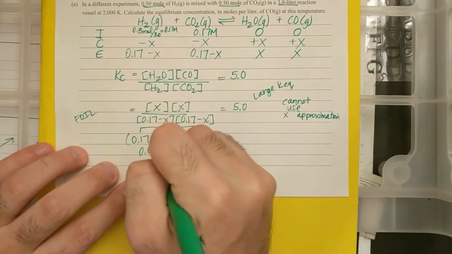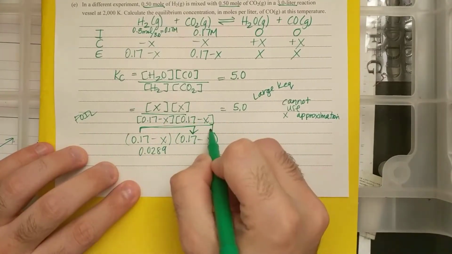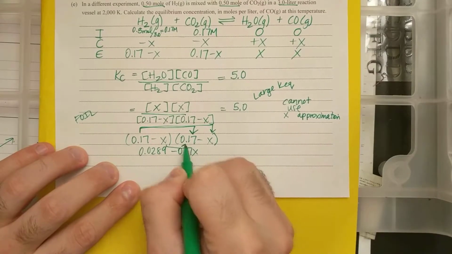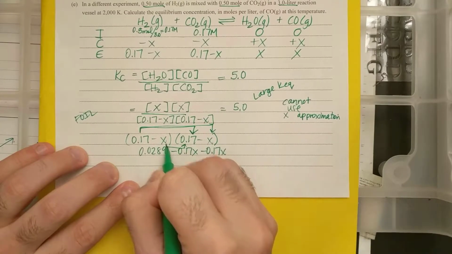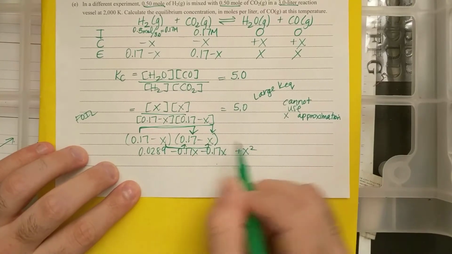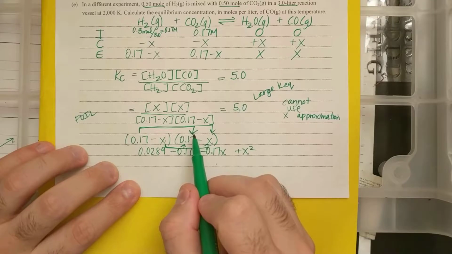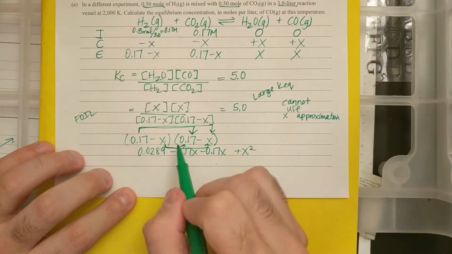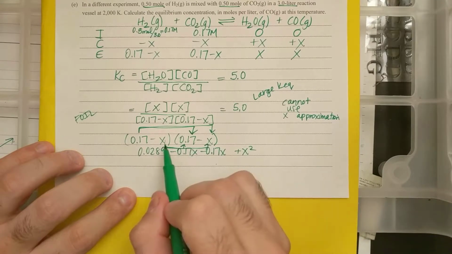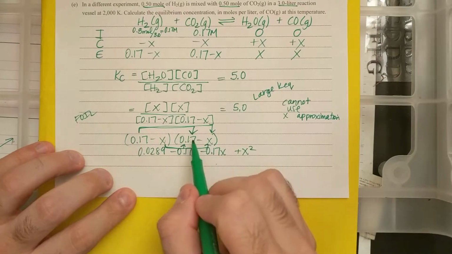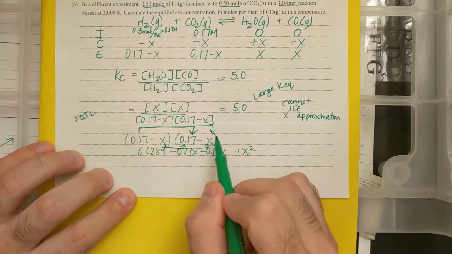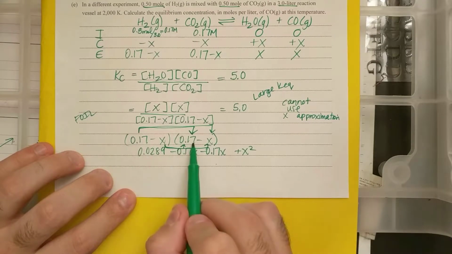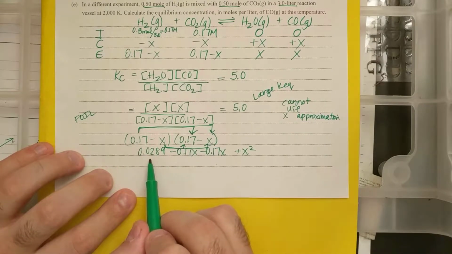Then minus 0.17x, minus 0.17x, and then plus x squared. So you do first, and then outer, and then inner, and then last.